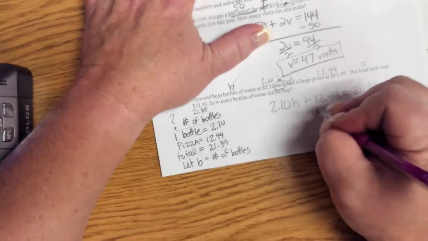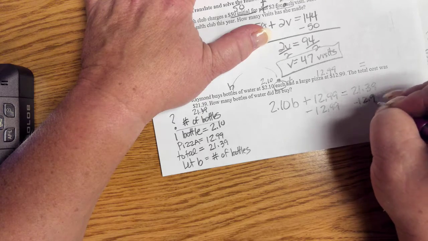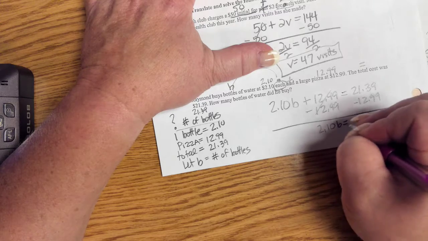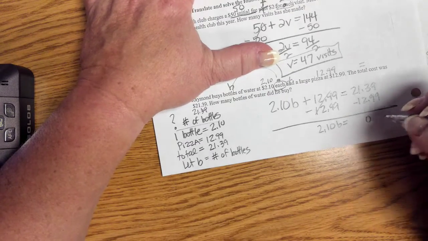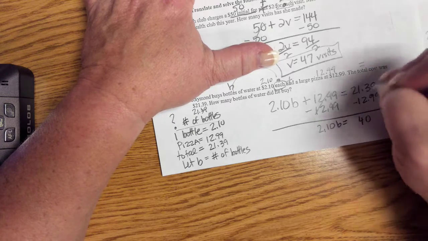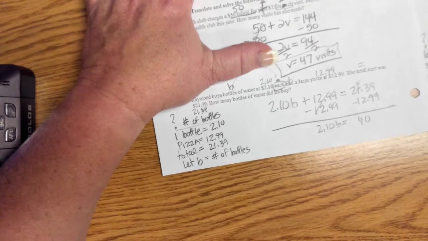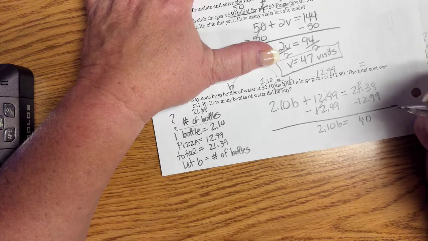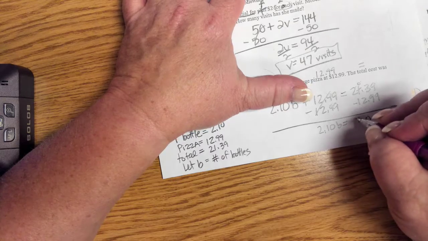So subtract $12.99 from both sides. 2.10B is equal to, all right, I got a 0. 13 minus 9 is going to give me 4. This would have been made a 0, so now I've got 10 minus 2 is 8.